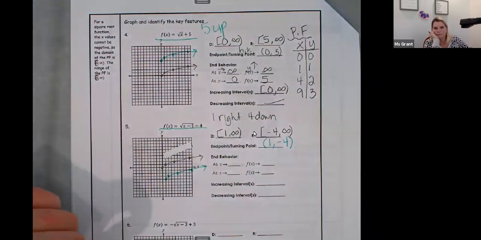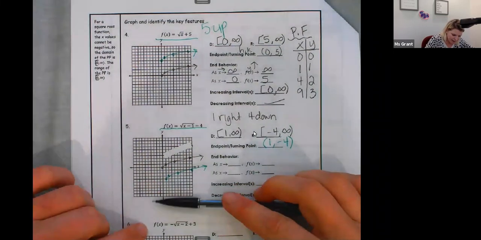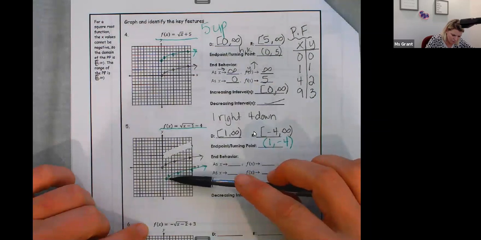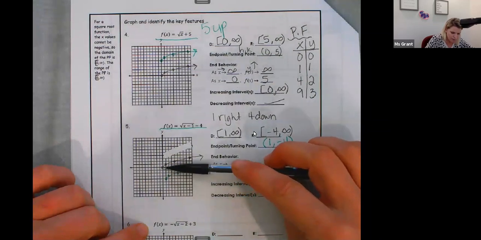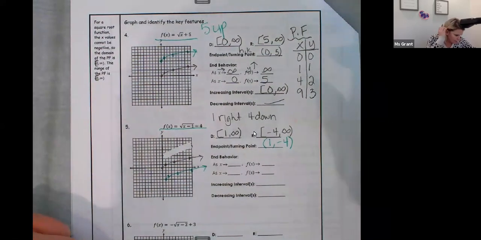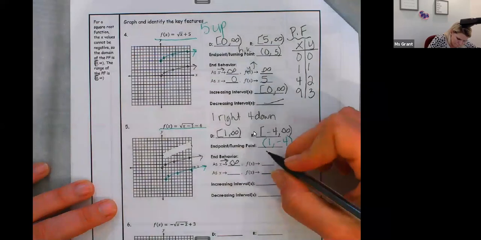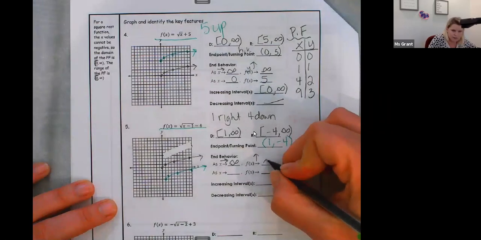Okay. So look at how down it went. My range starts at -4, but then it goes -3, -2, -1, 0, 1, 2, 3. It goes up, up, up. End behavior: as x goes to the right towards infinity, y goes up towards infinity.